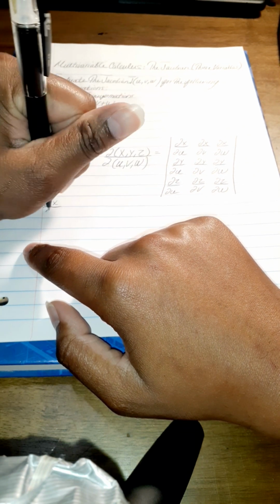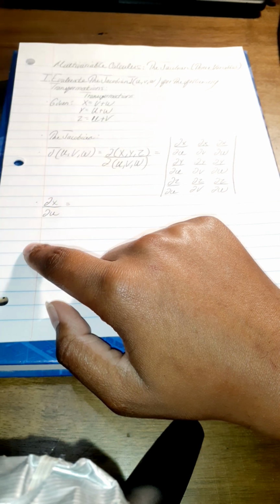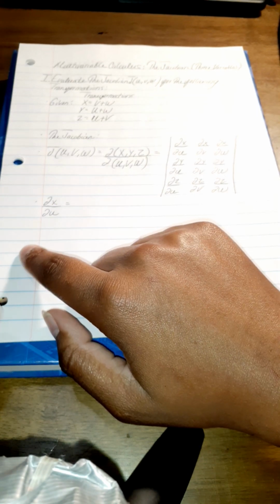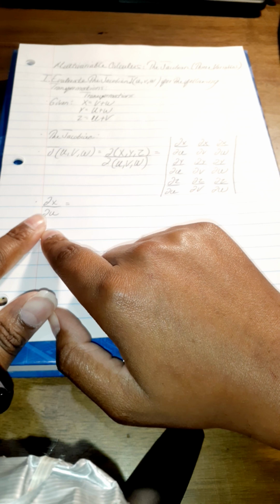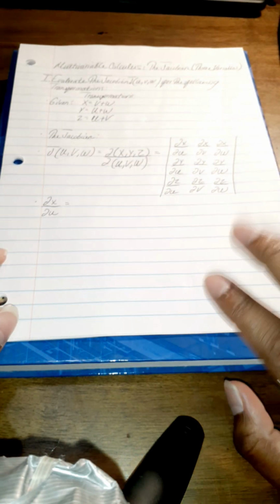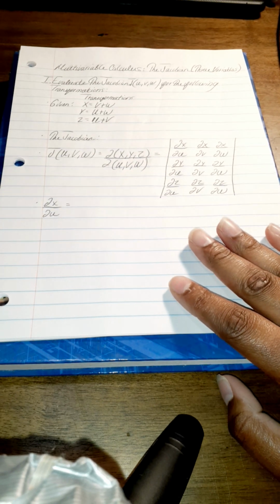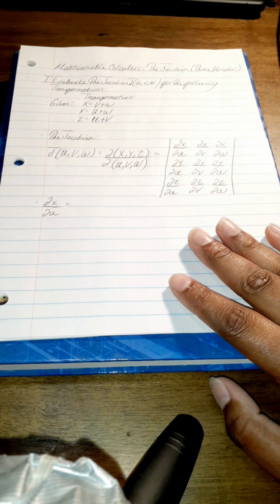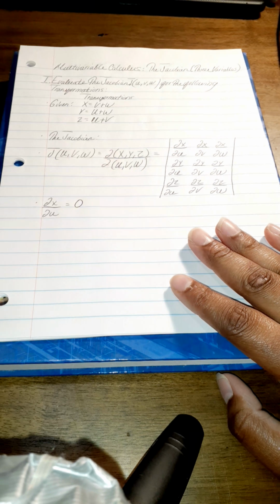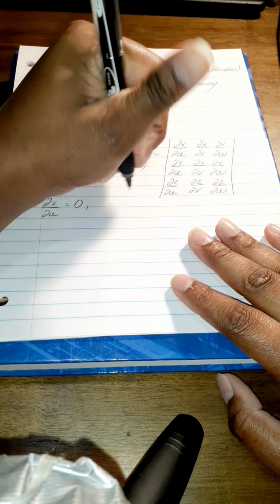So let's get the partial of x with respect to u. So remember, for partial derivatives, if I'm in this case taking the partial with respect to u, then that means I'm treating any other variables as constants. So if we go up here to our transformation for x, we got v plus w, where there's no u in there, so that's just 0. So we're treating v and w as a constant anyway.